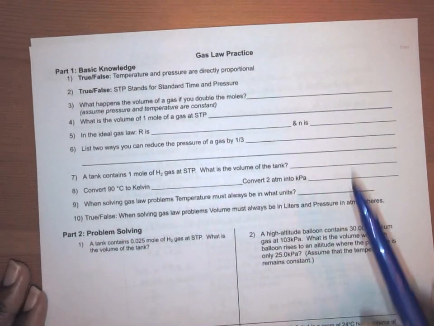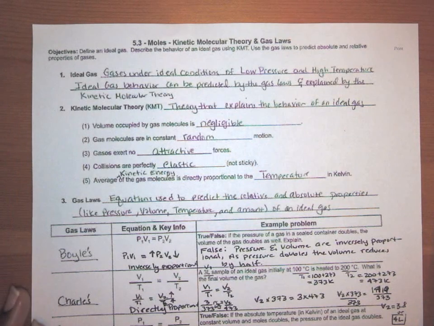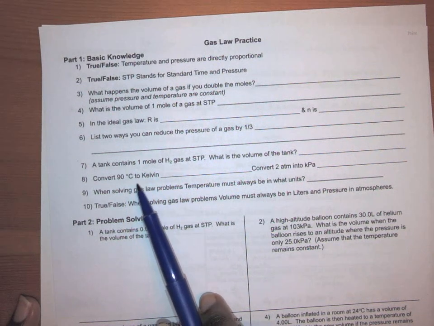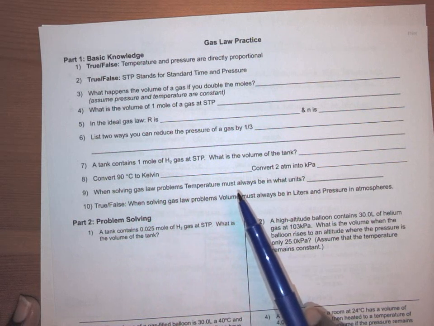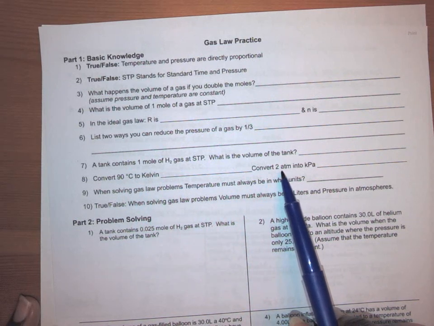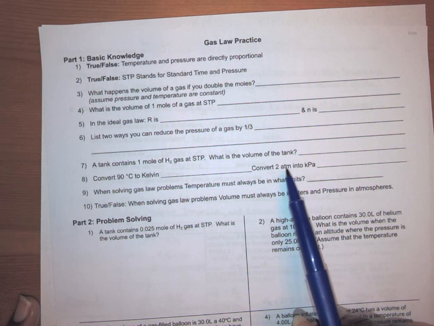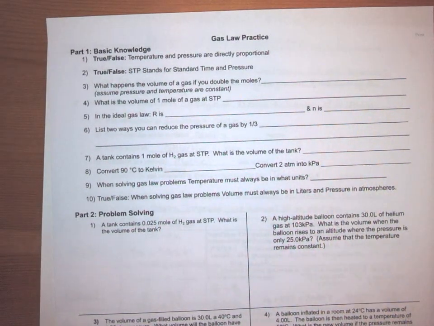The part 1 problems you can get from your gas law notes, your 5.3 notes, with the exception of question 8, where you're converting from degrees Celsius to Kelvin. That you can look up using Google, or you can use your 5.1 notes for that. And for the part where it says converting from atmospheres to kilopascals, again, for this one you would Google that. That is not currently in your notes. So all of this information at the top, part 1, you get from your notes.